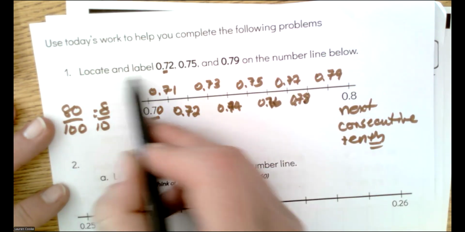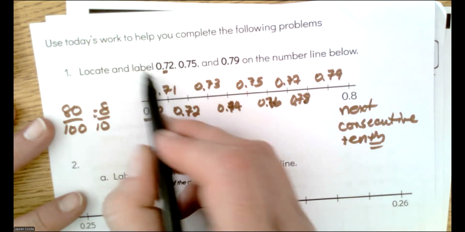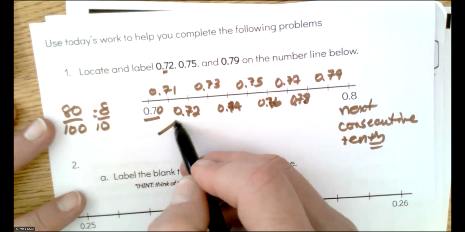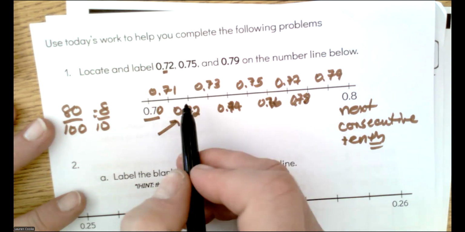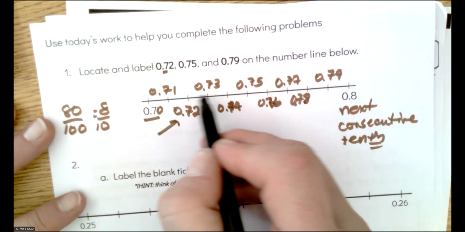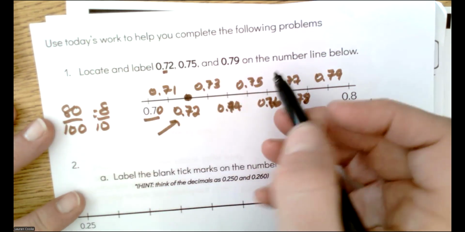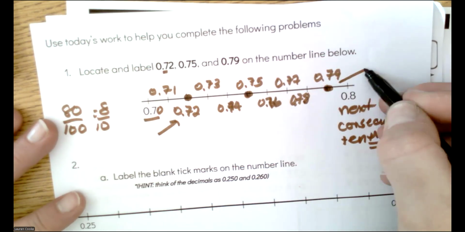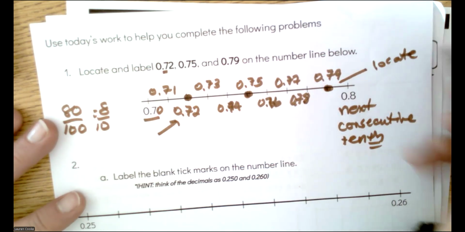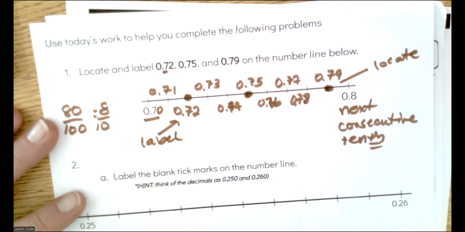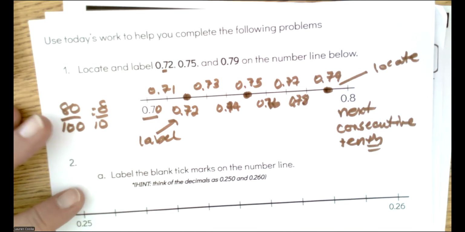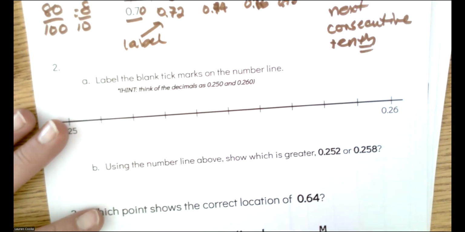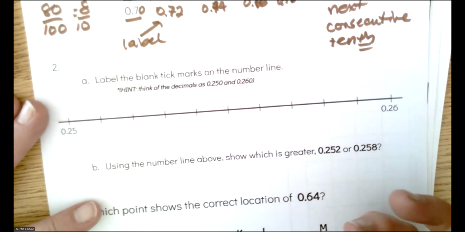All right, so I'm going to locate and label. Labeling is the numbers. Locating is a point on the actual intersection. So that's here and here and here. Those are called locating, and this is labeling. So I have to do that here too. Locate the blank tick marks on the number line.